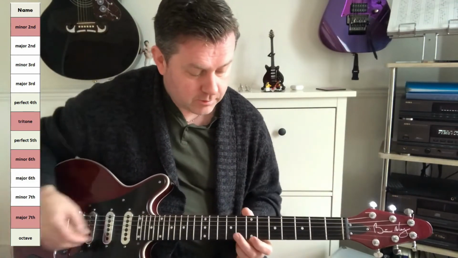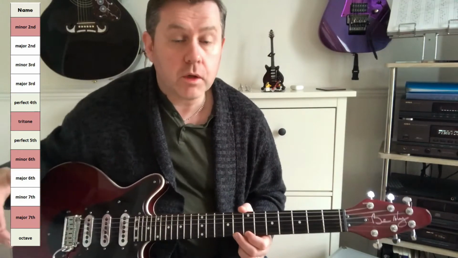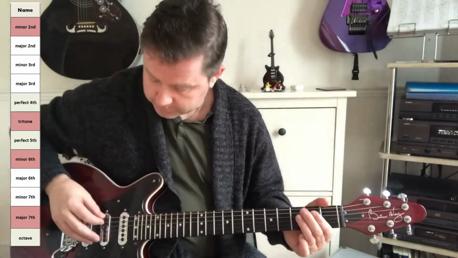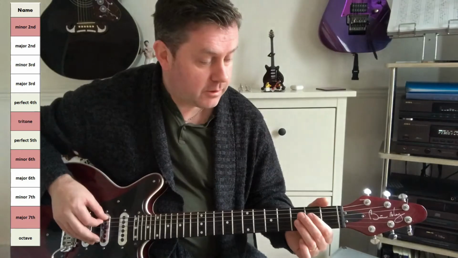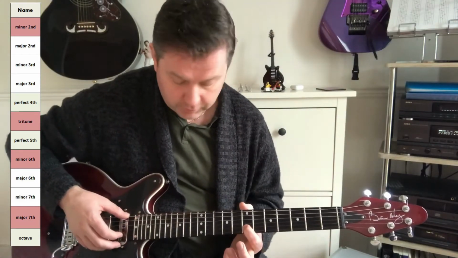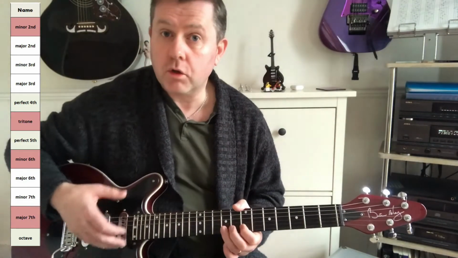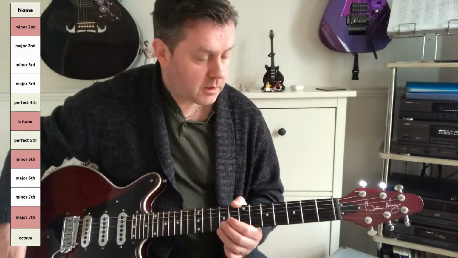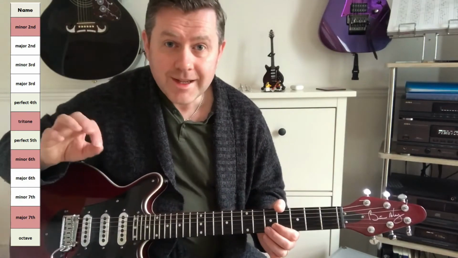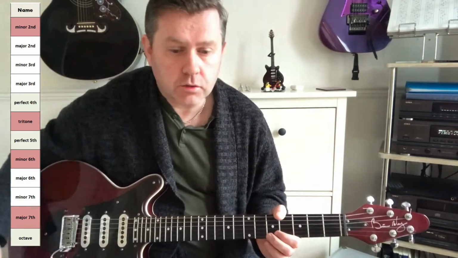We could pick any random note. If we go up one fret, we would be going up a minor second. If we went from the open A to the second fret, we would be going up a major second. And again, any random note on the neck of the guitar, if we went up 2 frets, we would be going up a major second. Now each one of these intervals has its own unique sound, and that's what's going to help us to train our ear. We'll come to that shortly.